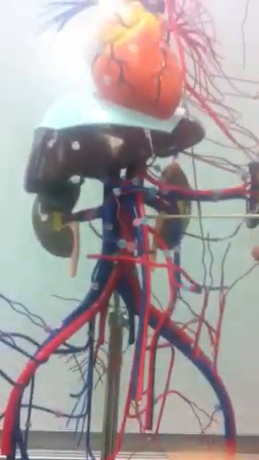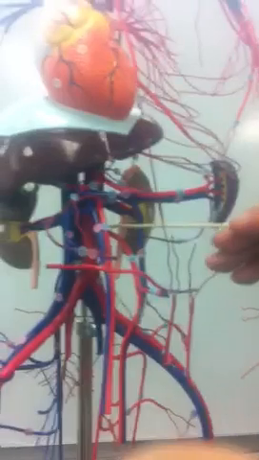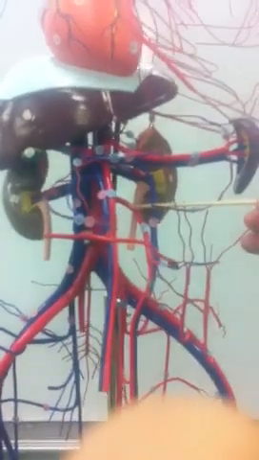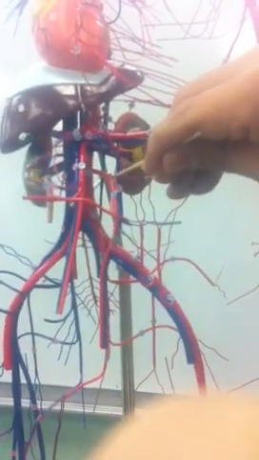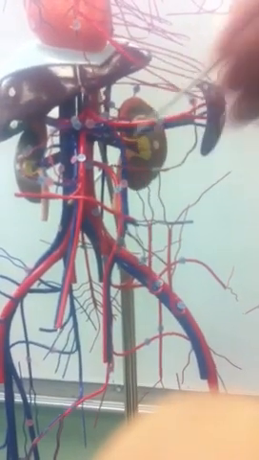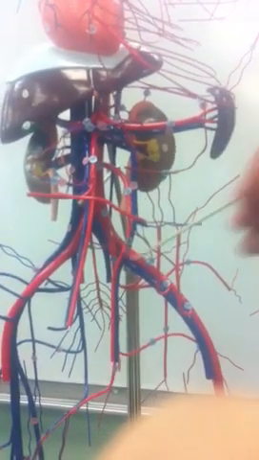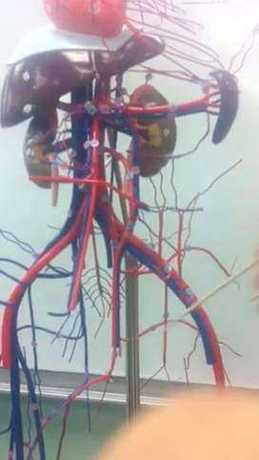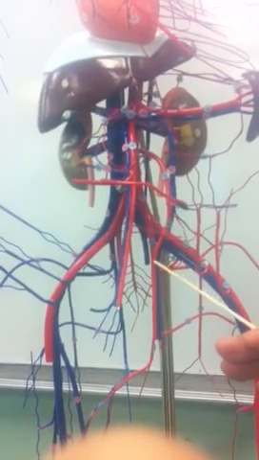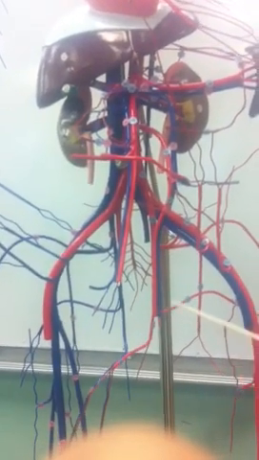Okay, good. Now, we come down a little bit further, and our last major branch of the abdominal aorta, or our second last branch, is this one right here, the inferior phrenic artery. Okay, this one right here. And that inferior phrenic artery will come down this way, and it will be supplying the second half of the large intestine. So this is the inferior phrenic artery.